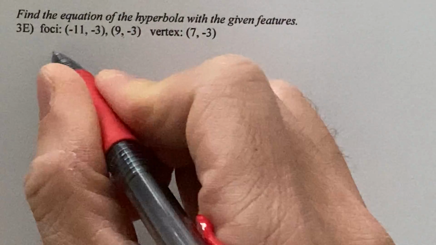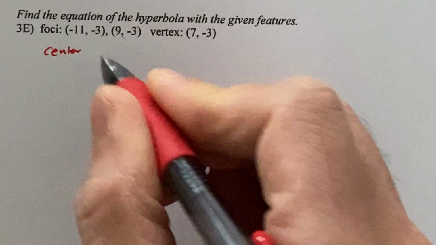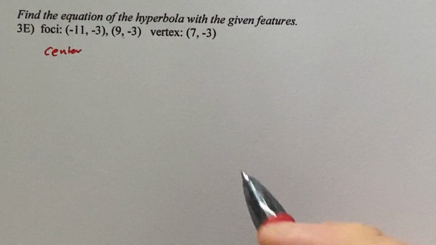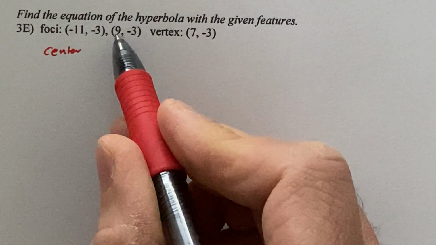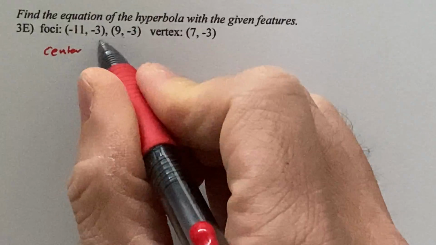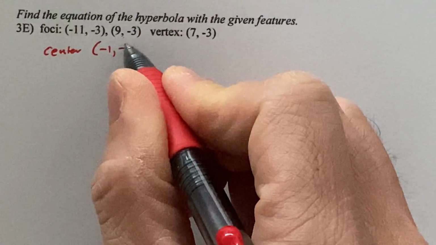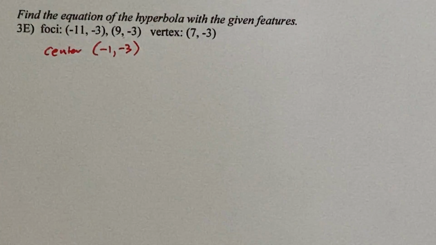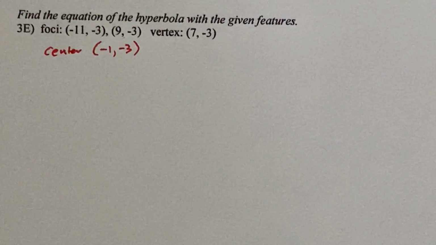Number one, the center is the midpoint of those. So if I average my x's, the average of negative 11 and 9 is negative 1, and then the y should be exactly the same. Average of negative 3 should be negative 3. Then I have my center.